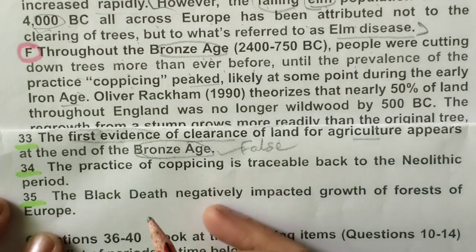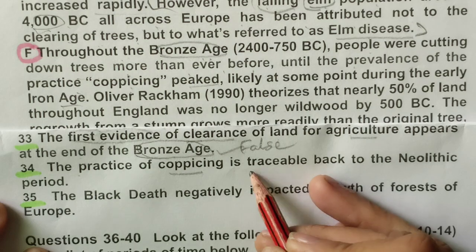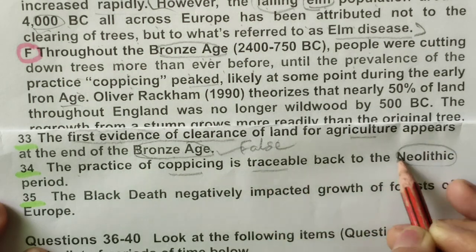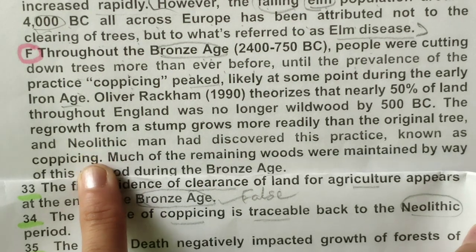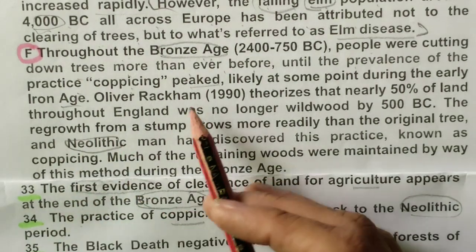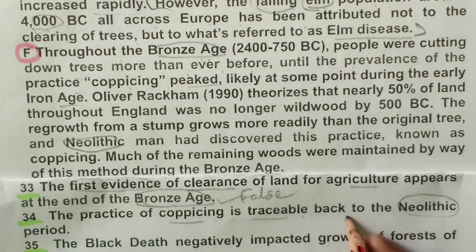Okay, 34th: the practice of coppicing is traceable back to the Neolithic period. Now this word is here, but Neolithic is here. See this. Coppice, okay, they have given some practice, is traceable back to the Neolithic.